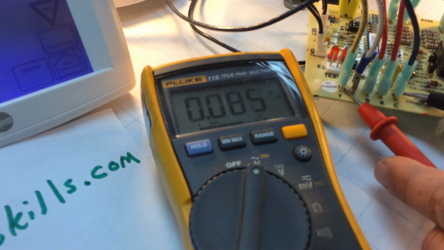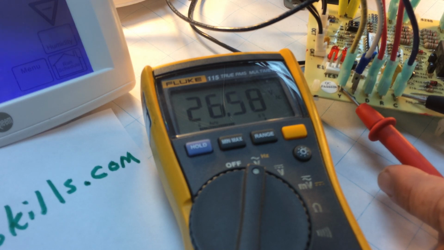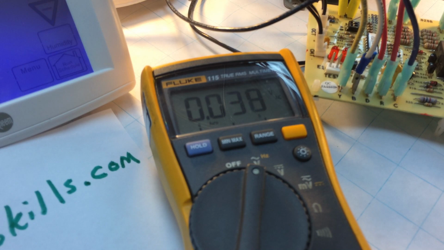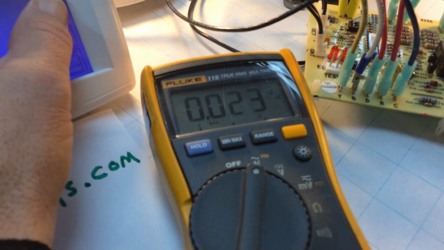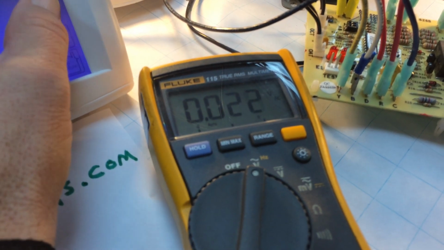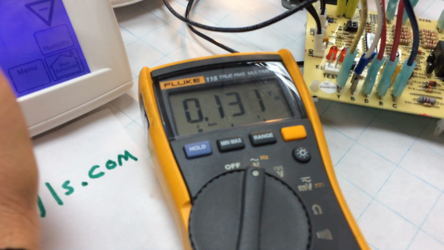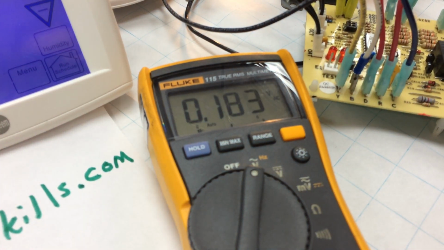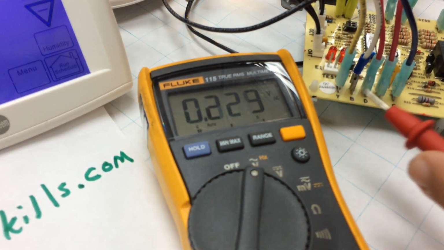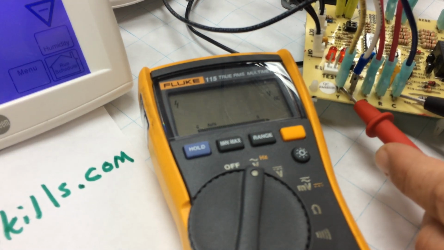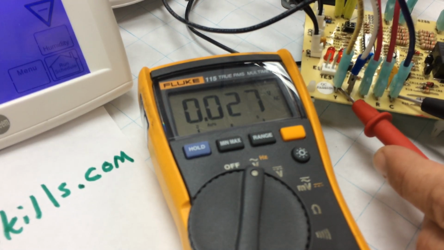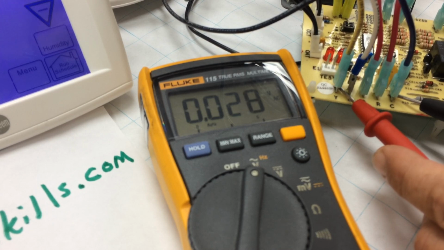So right now we've got a common and Y signal around 27 volts, and we've got an active call for first stage heating. I'm going to change the set point on this thermostat, cutting the system off, and now when I check between common and Y, I essentially have 0 volts.